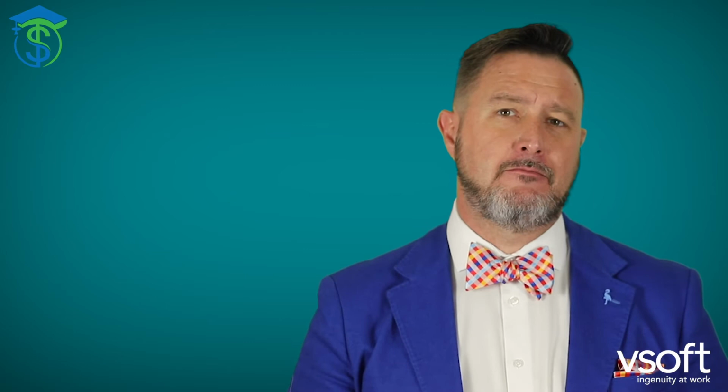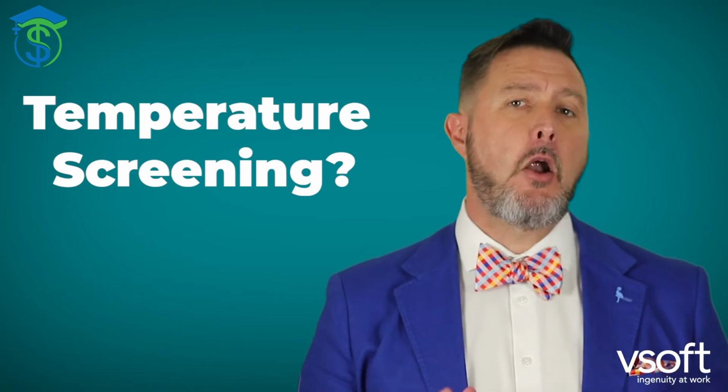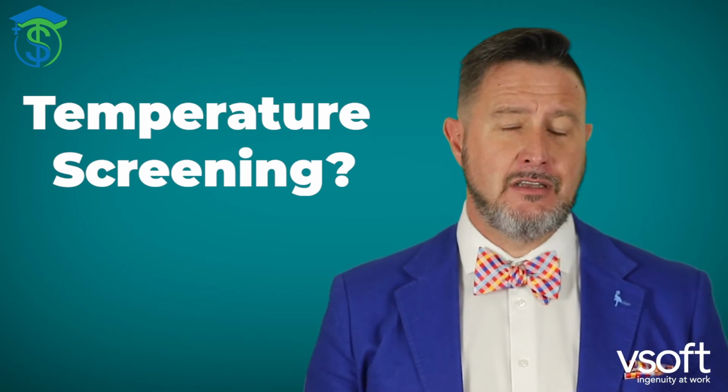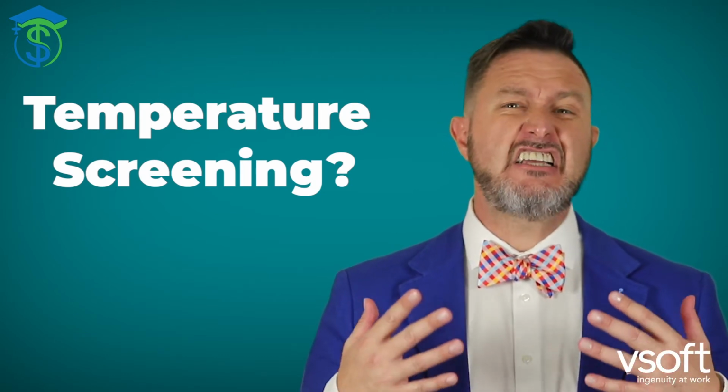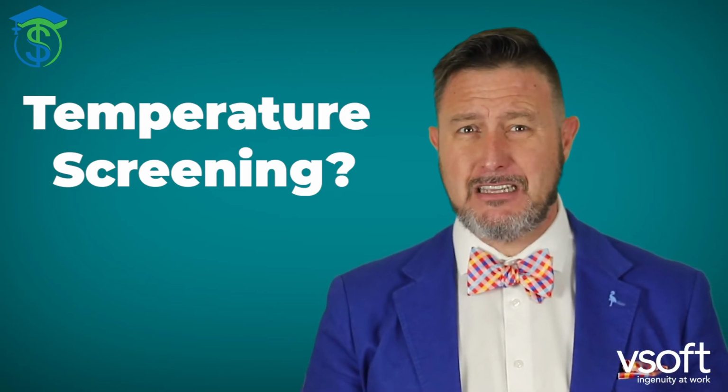Yeah, you're going to need to have a policy and procedures for all of this in place. So for example, do you need to consider developing a temperature screening practice for visitors prior to entrance? This is actually considered to be allowed and a common practice during a pandemic.